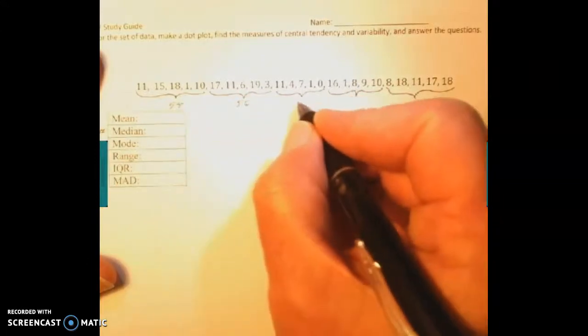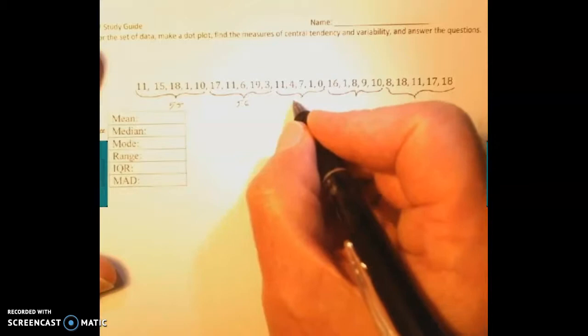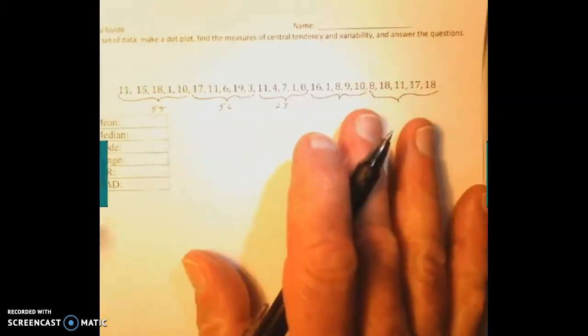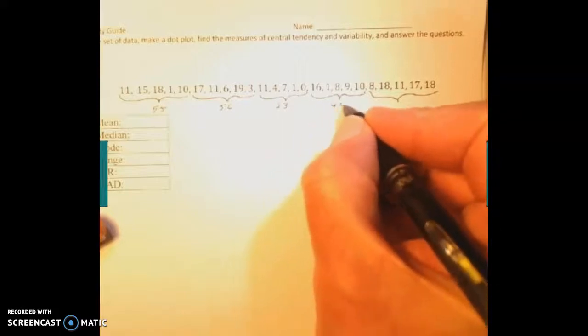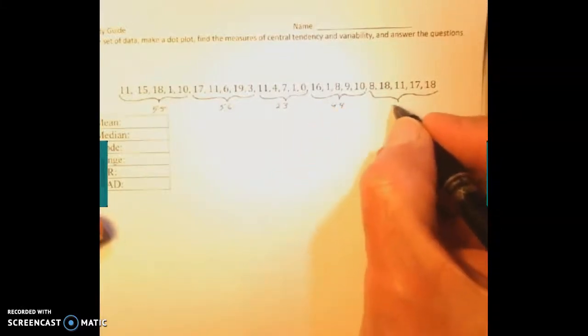End of the pause. Okay, this group adds up to 55. This group adds up to 56. This one added up to 23. And this added up to 44. And this group added up to 72, I believe.